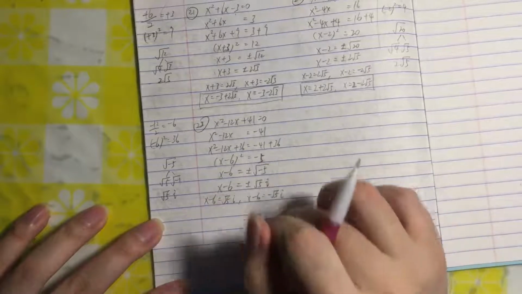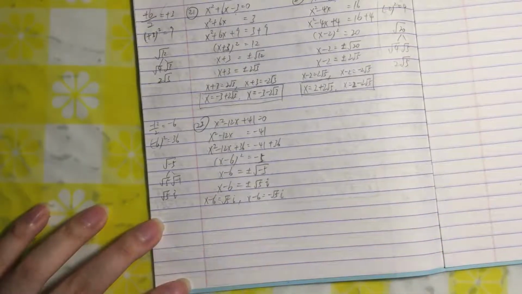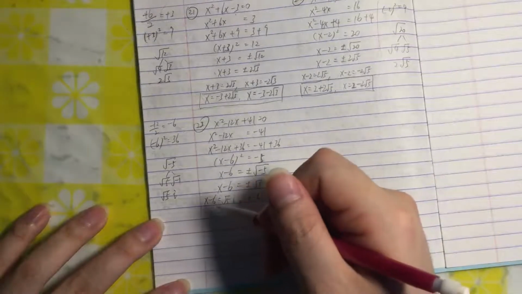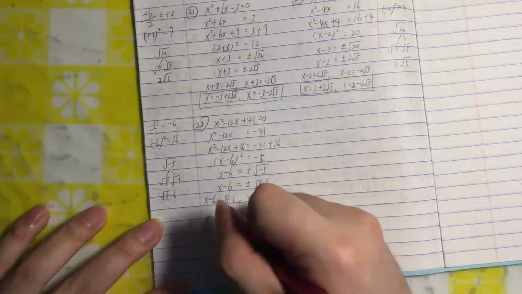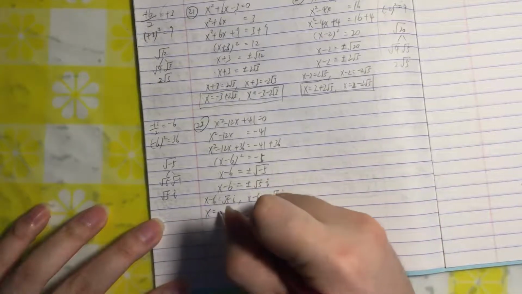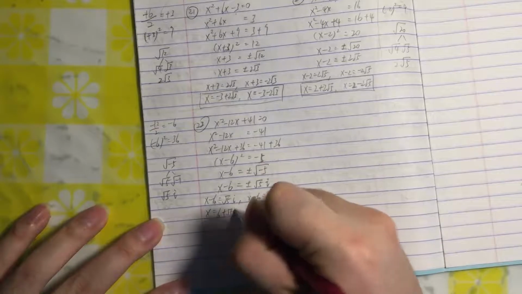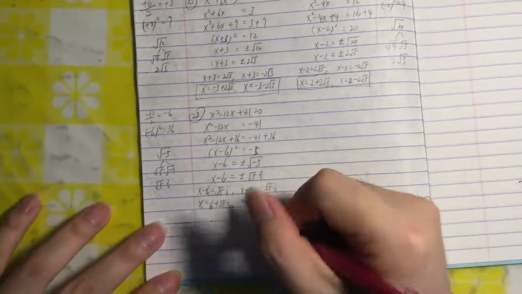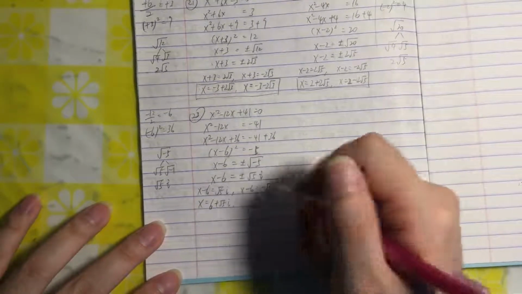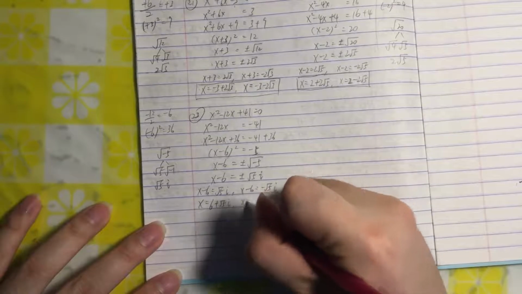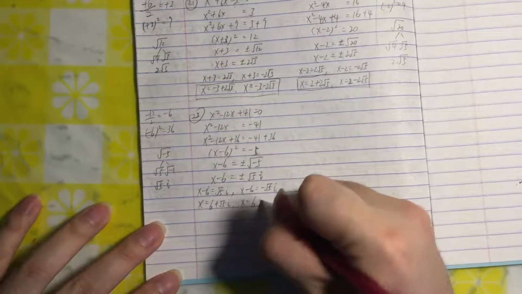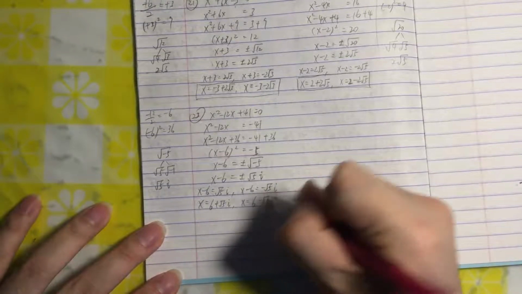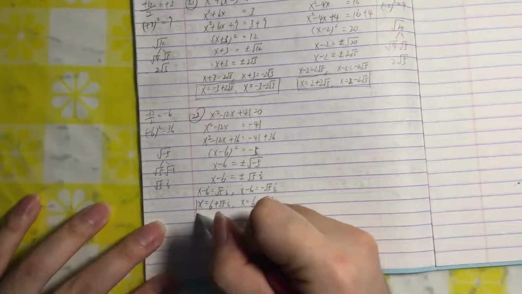Next, for both equations, try to get x by itself. In the first equation, if I move negative 6 over, negative 6 becomes positive 6. x equals 6 plus square root of 5i. In the second equation, if I move negative 6 over, negative 6 becomes positive 6. I get x equals 6 minus square root of 5i. So I get two solutions to this equation.